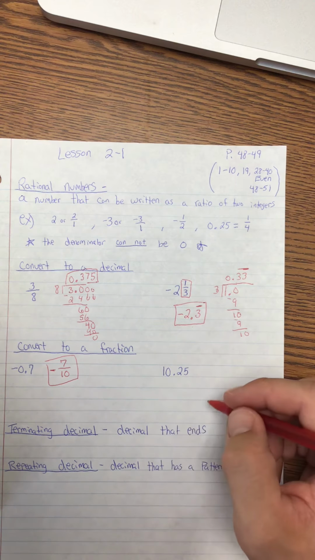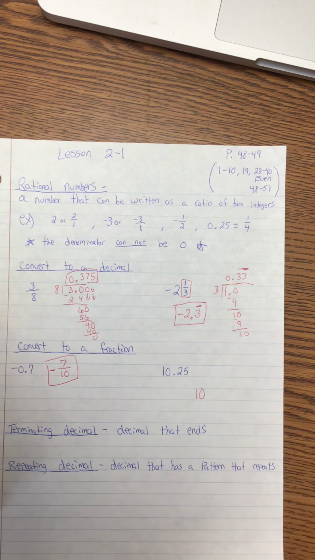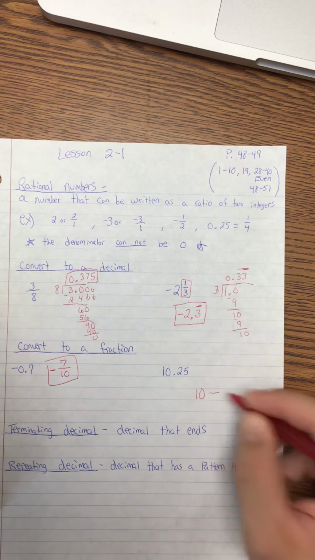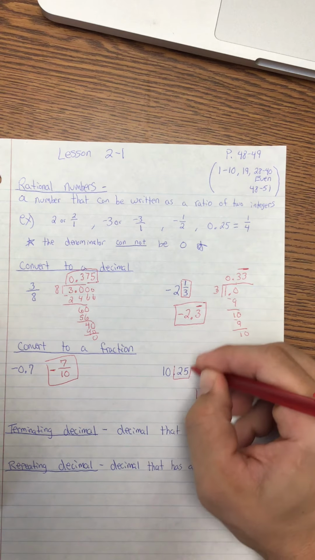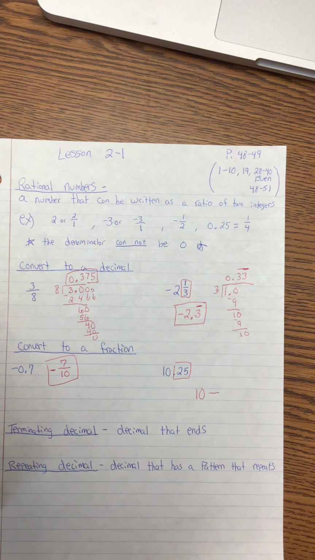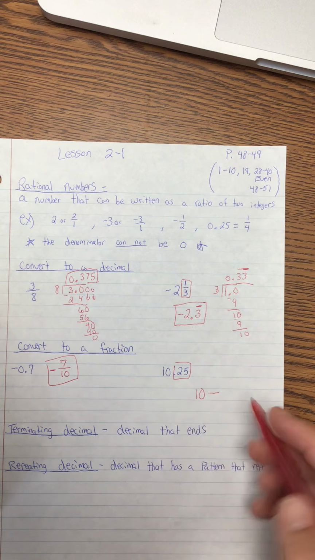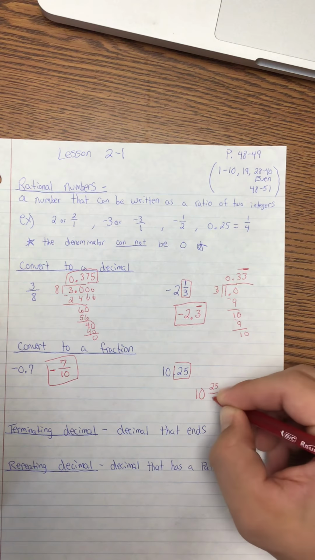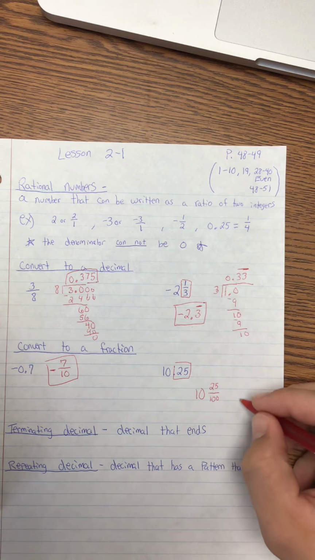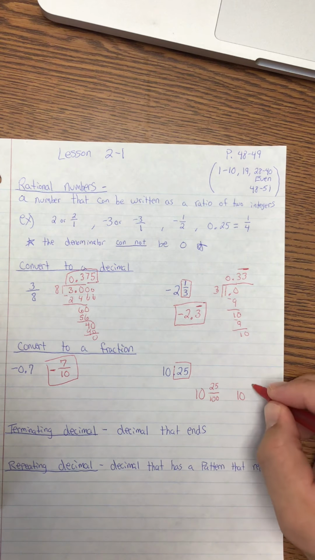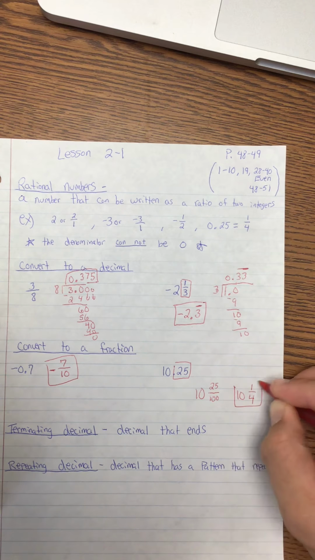Here, 10 is part of my whole number, so I'm going to have that in my answer. Then I just need to focus on converting that decimal to a fraction. Well, how many numbers are after the decimal? 2, so that is in the hundredths. So I'm putting 25 over 100. And then when I reduce that, 25 over 100 reduces down to 1/4, so 10 and 1/4.